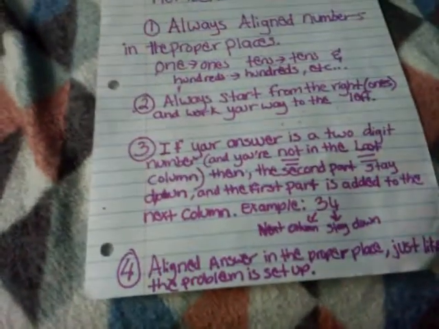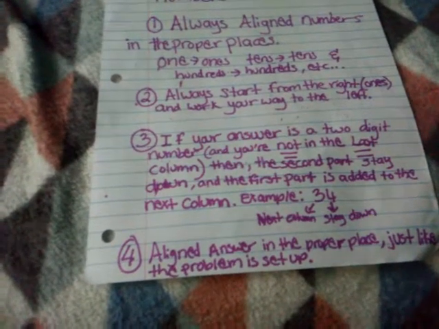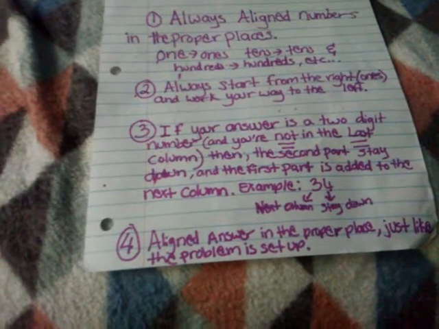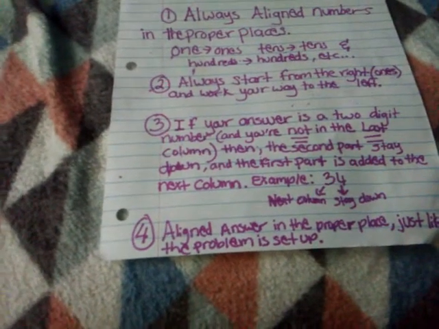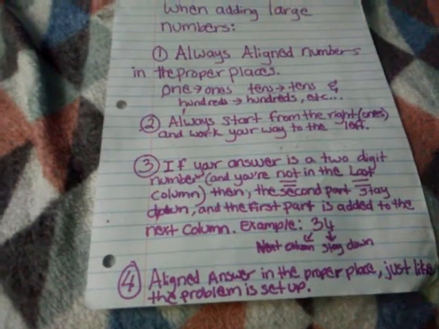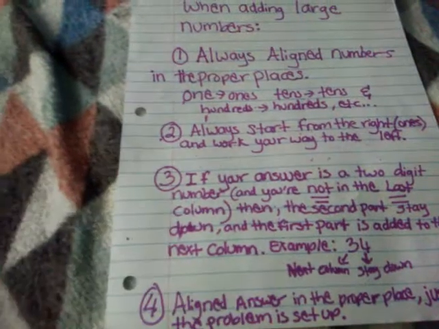Because if it's not in the proper place, then it will give you an incorrect number or incorrect answer. You might misplace your column, or if you have a decimal, your decimal will be in the wrong place, and that will just give you the wrong answer to the problem just by not setting it up in the right place.